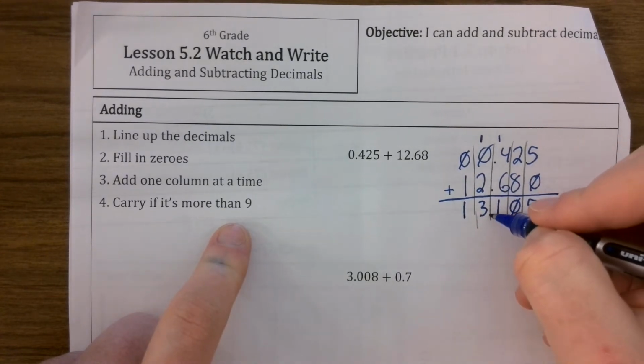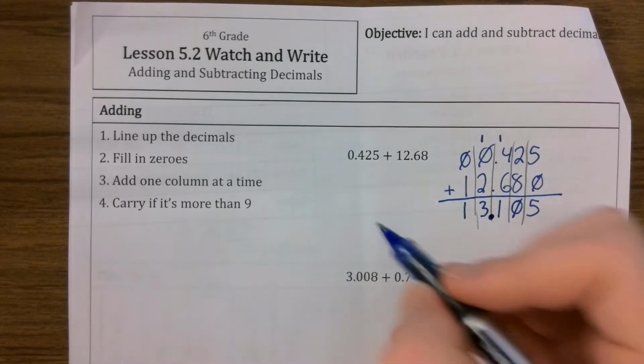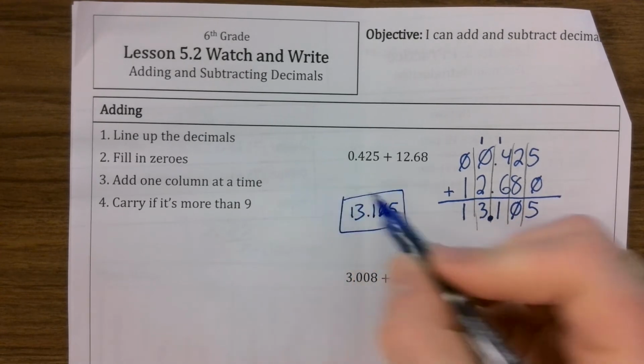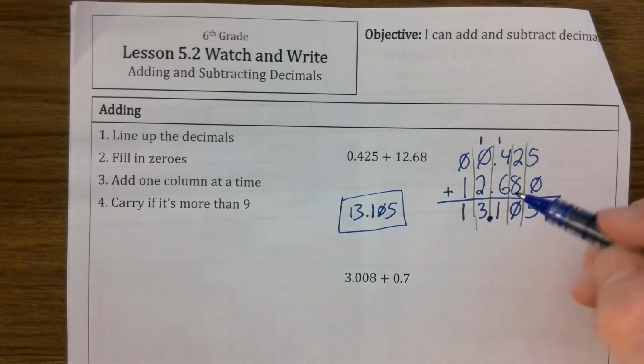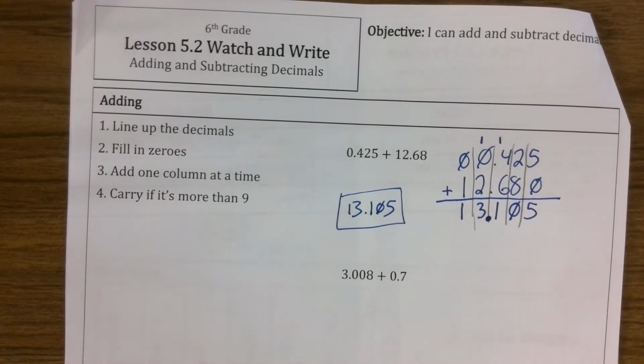And then we drop down our decimal, so we have 13.105, and I'm going to write that over here. That is our answer. Notice our decimal just came straight down. We didn't have to do anything else with it.